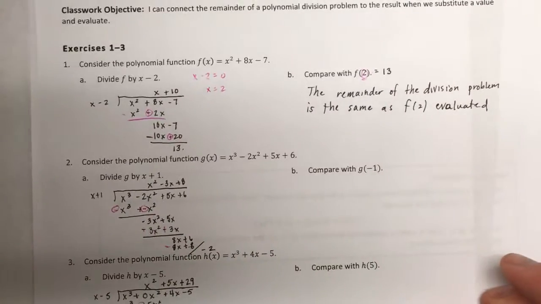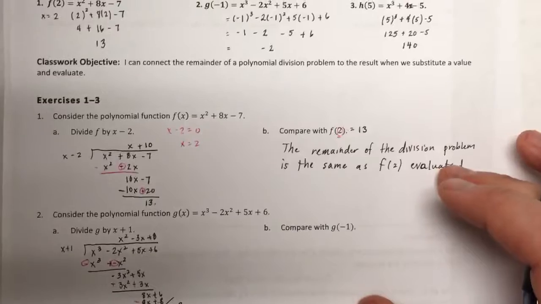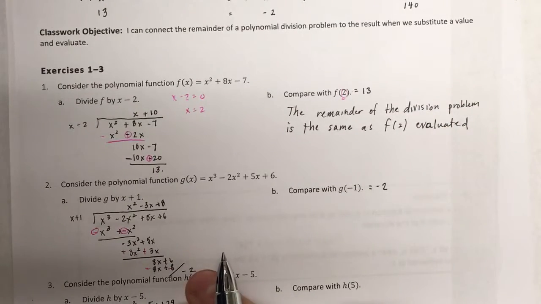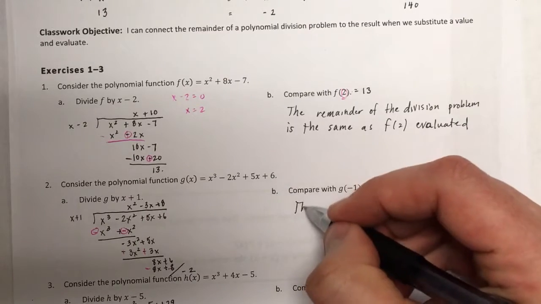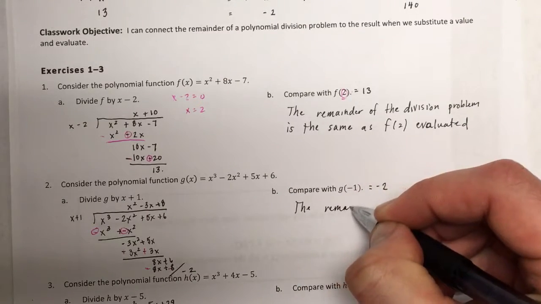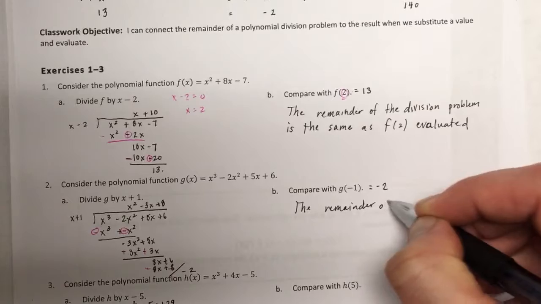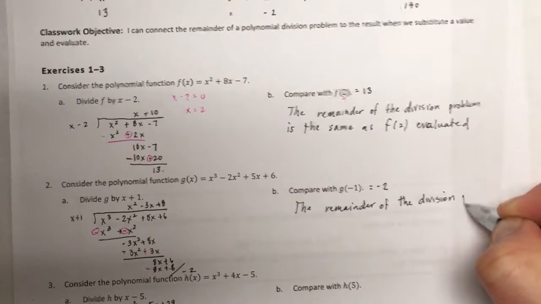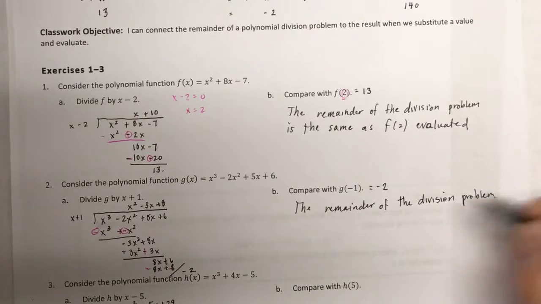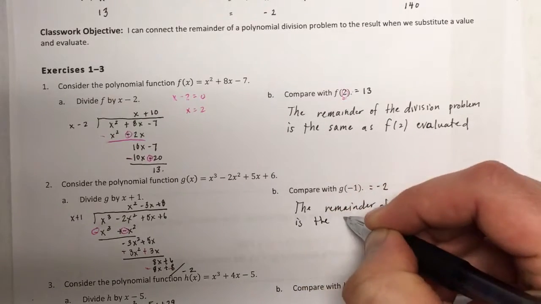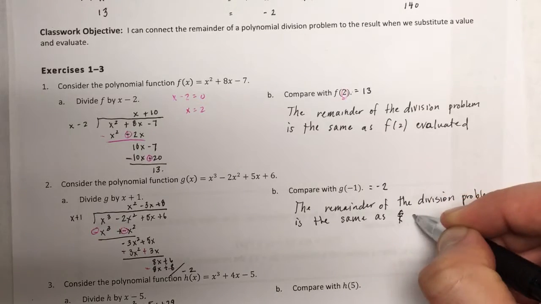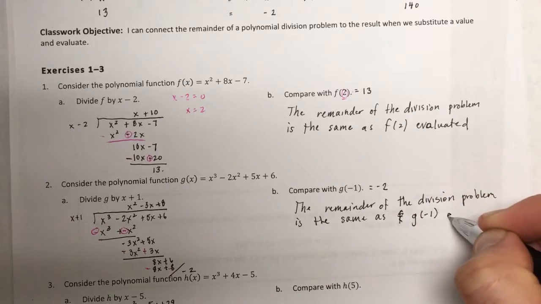Well, let's see if that trend continues. If I look back up, I see this is -2, and I look at my remainder. The remainder of the division problem is the same as, not f, g of -1 evaluated.